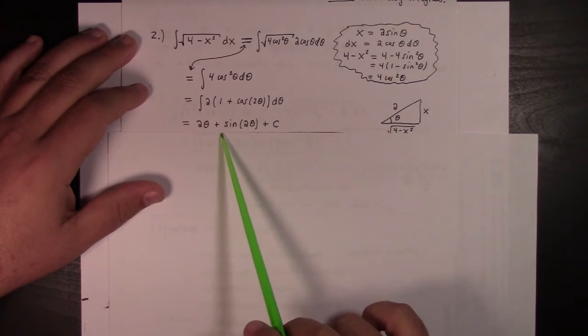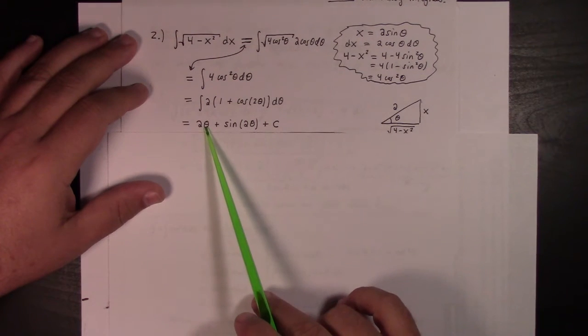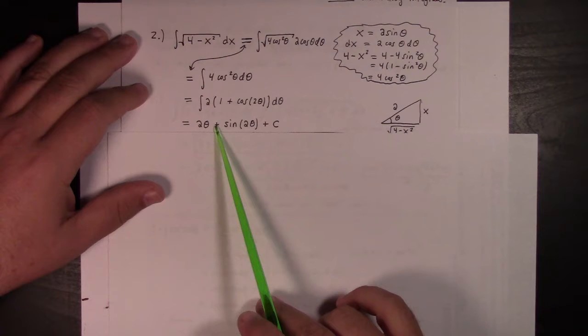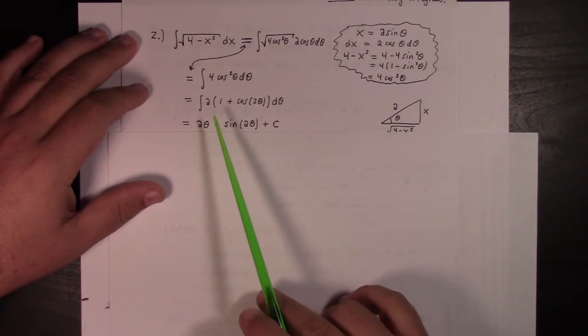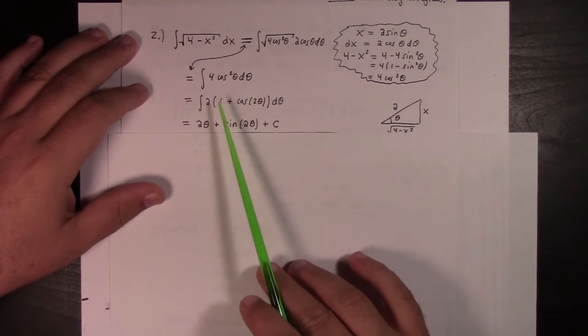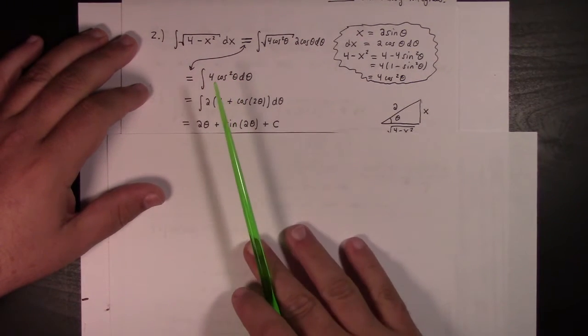Now, this right here is not the final answer. We need to go back to x. And we like to leave our answer in terms of algebraic functions as much as possible. An algebraic function is a function whose formula is constructed with a finite sequence of algebraic steps.